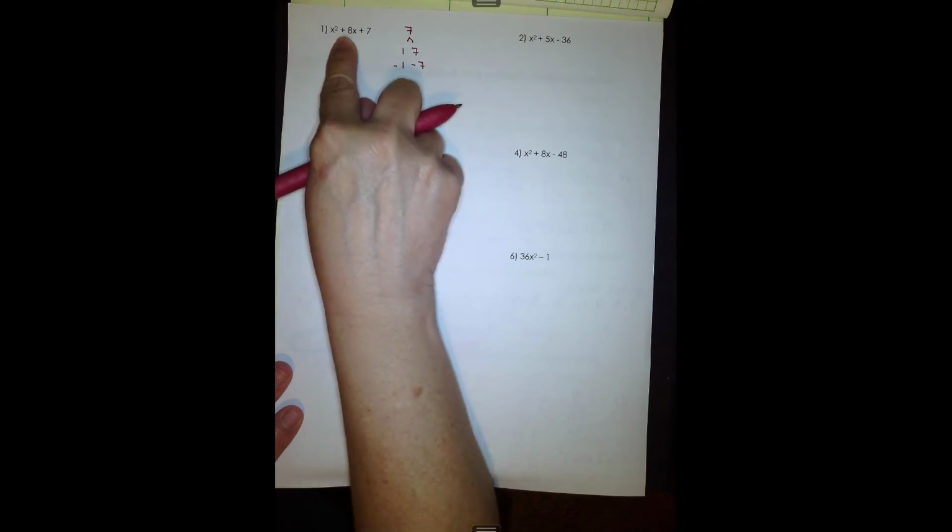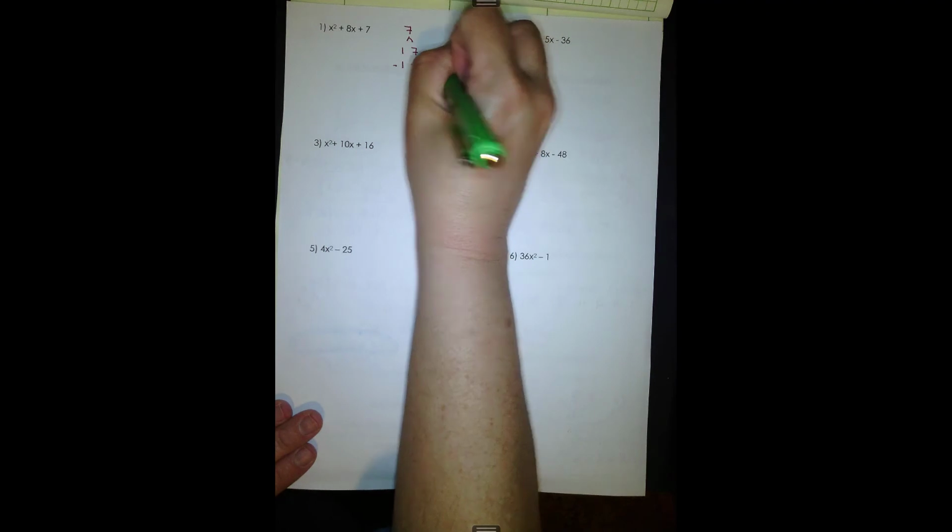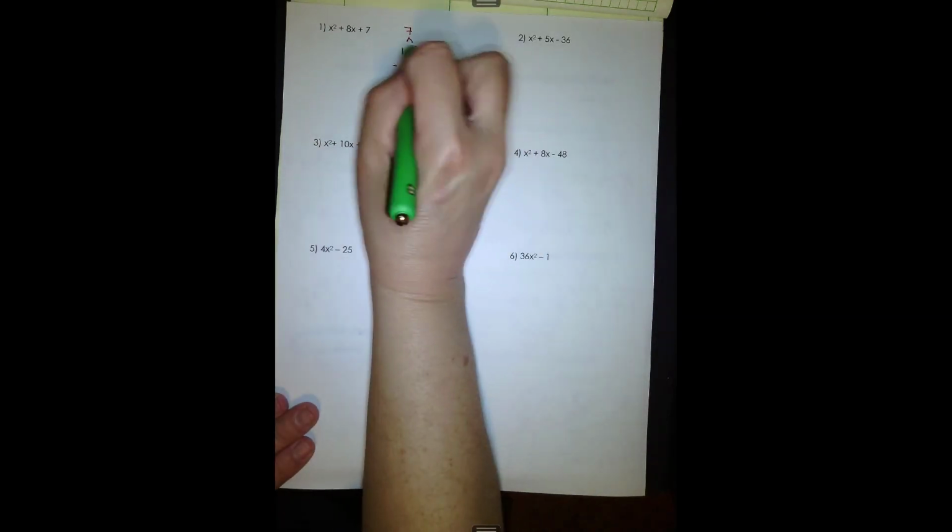But we know we're actually not going to have to worry about the negatives because our middle term is also positive. And so 1 plus 7 is 8. -1 plus -7 is -8. So here would be the two values that work for us. So then our factors are x plus 1 and x plus 7.